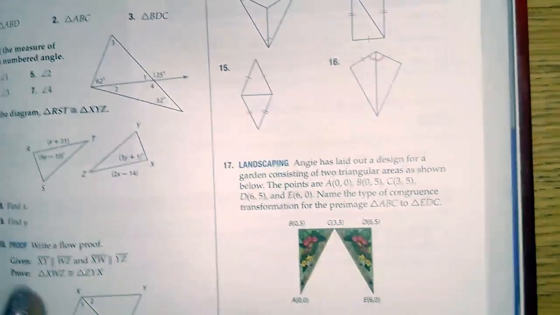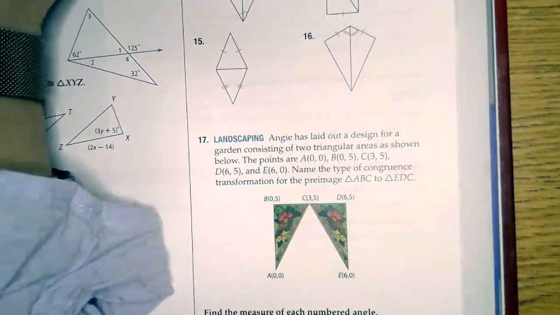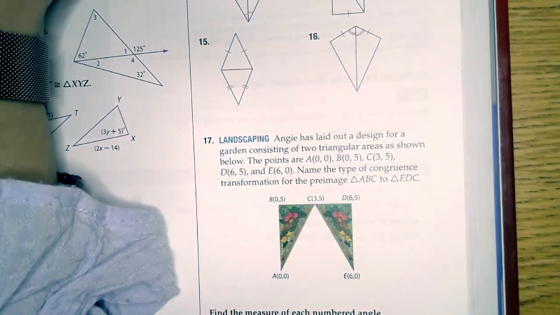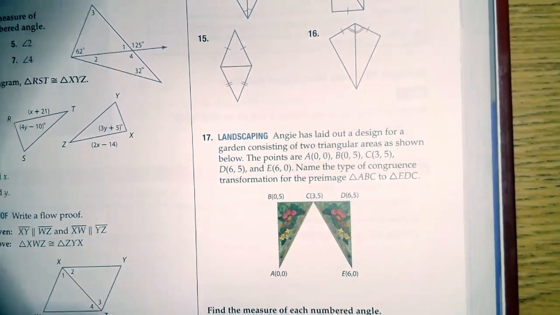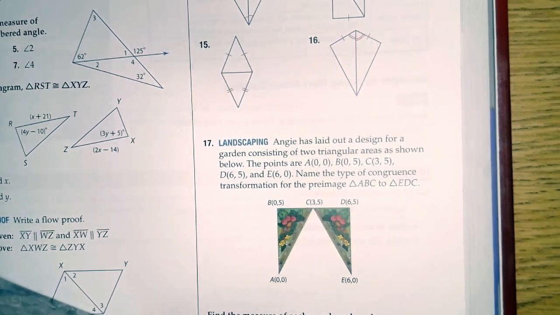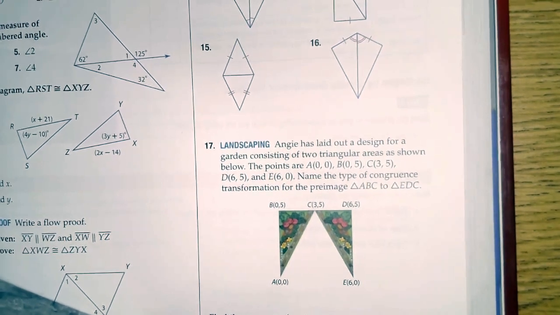Okay, now we have this landscaping question. As I read it, I'm going to draw it on the side and pull my paper on the screen. So number 17, we say, Angie has laid out a design for a garden consisting of two triangular areas as shown below. The points are A, B, C, D, and E as labeled.